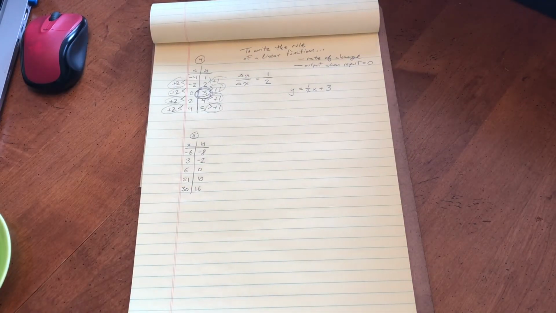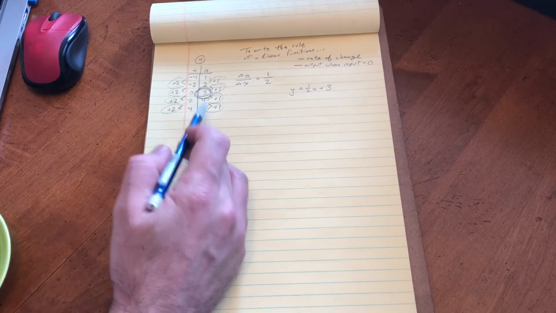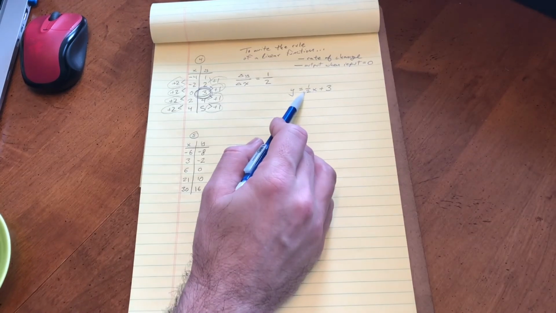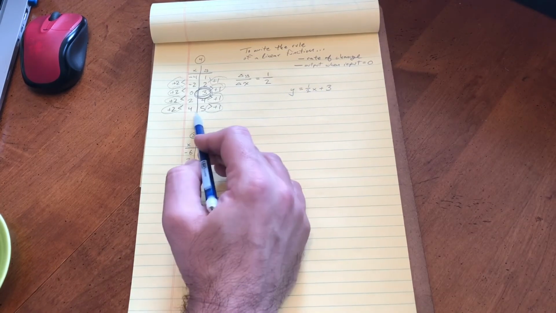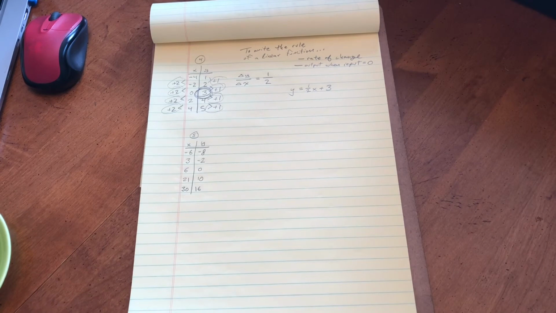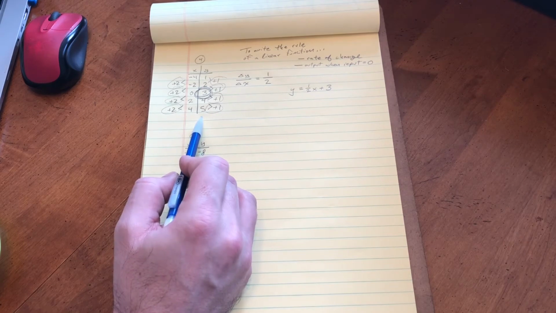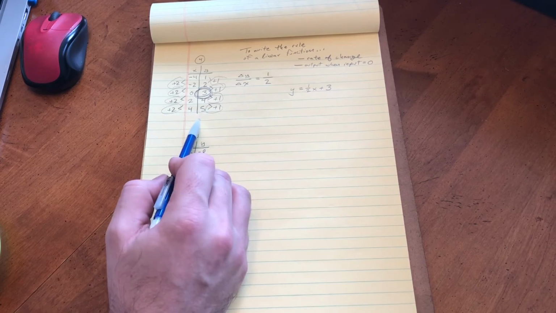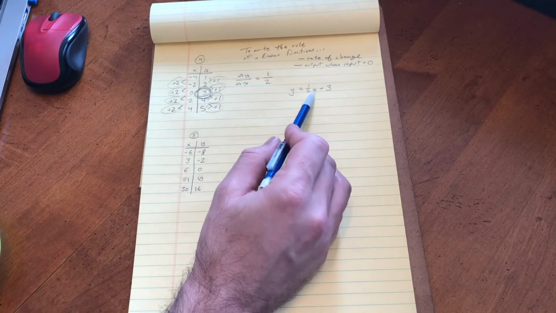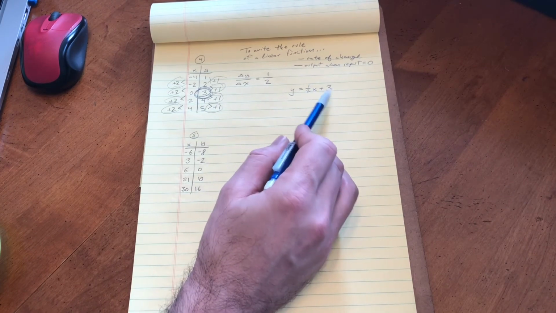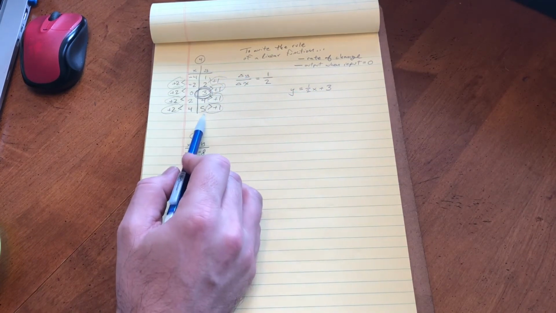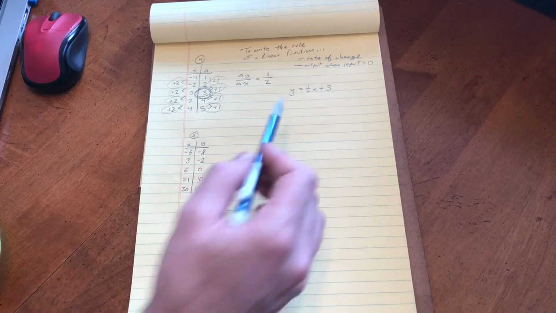And if you test that for any point that we know about this function, we're going to know that it works. Plug in a 4. Half of 4 is 2, plus 3 is 5. So not only can we use the rate of change to know that the next point will be 6 comma 6, an increase of 2 and an increase of 1, we could plug in the 6. Half of 6 is 3, plus 3 is 6. So we can use this rule to predict anything.